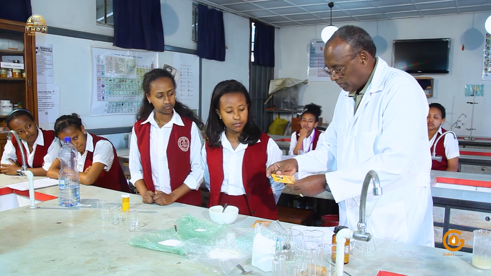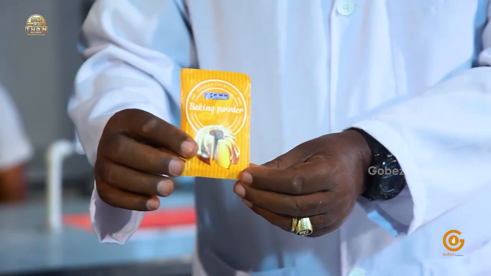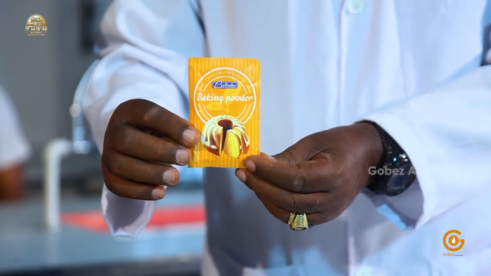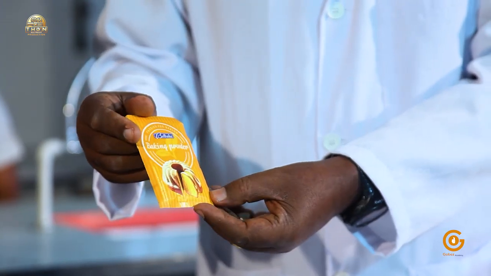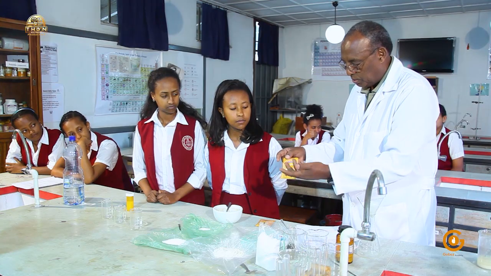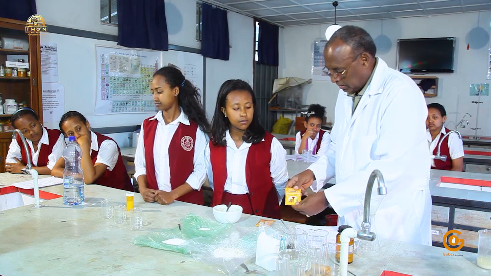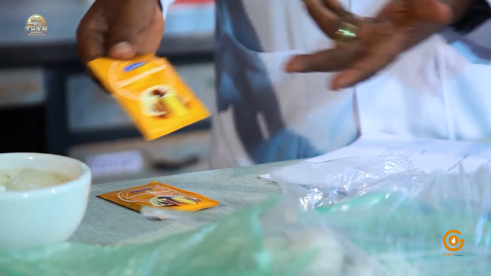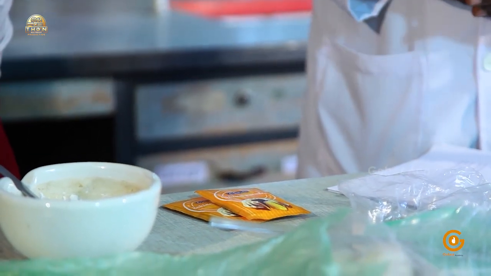Here we have baking powder. I just brought this from Belgium. It is sodium bicarbonate. It works for generating carbon dioxide that helps make the bread softer and spongy. It replaces yeast. This is fresh, so we hope it will look better.